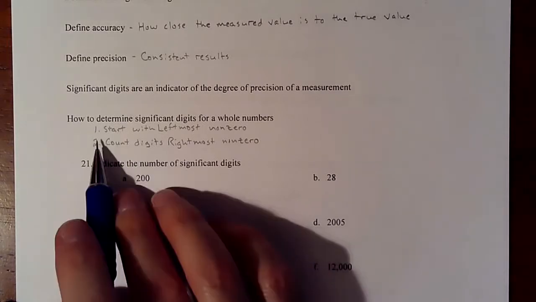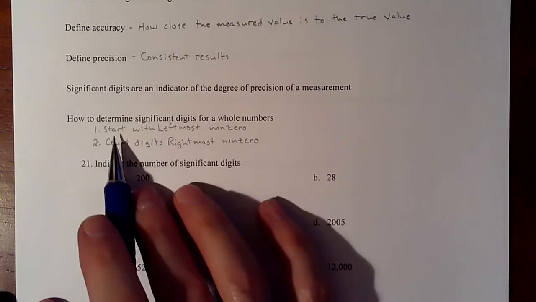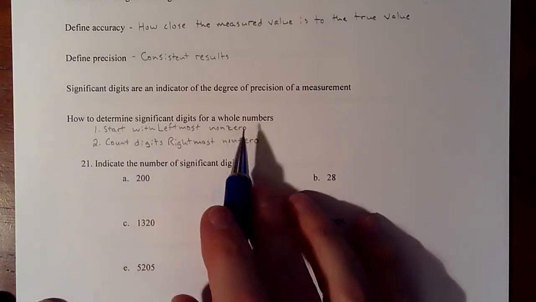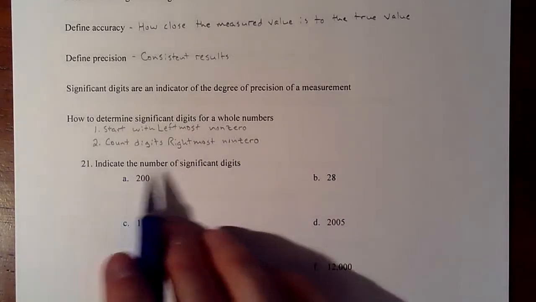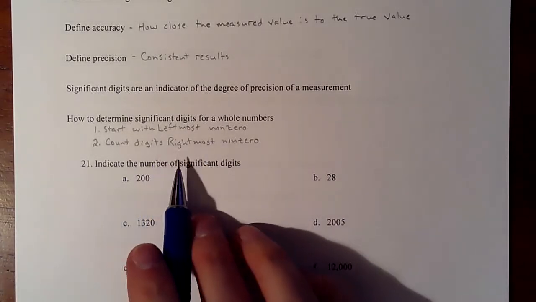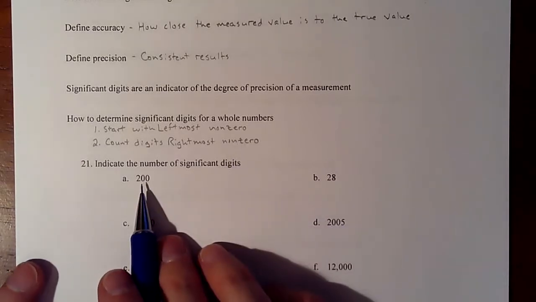With whole numbers, here are two steps to count out our significant digits. We start with the leftmost non-zero. On regular whole numbers, that's basically the number all the way to the left. Then we count how many digits to the rightmost non-zero. So start left, count right until you get to the zeros.